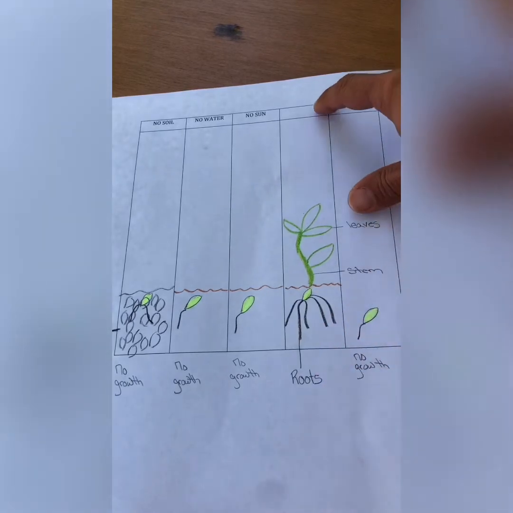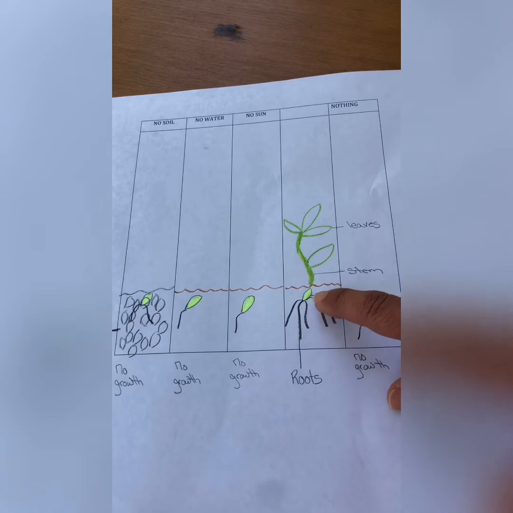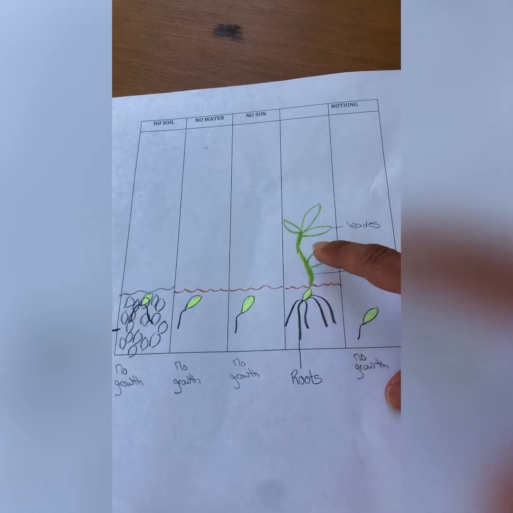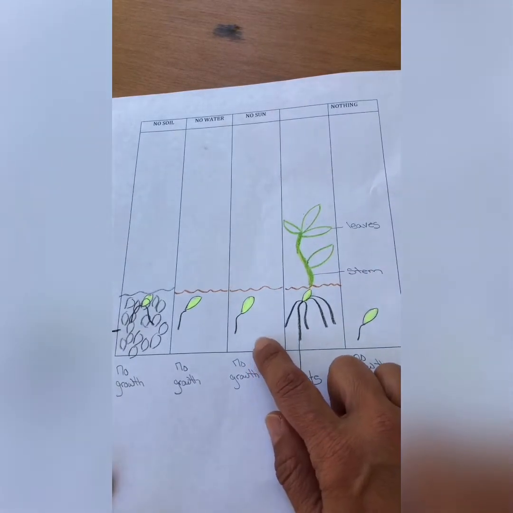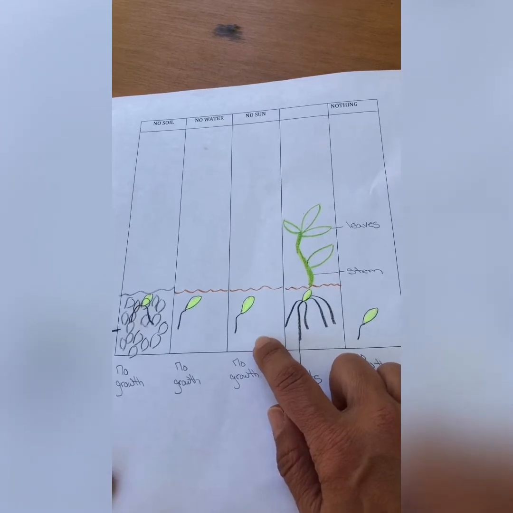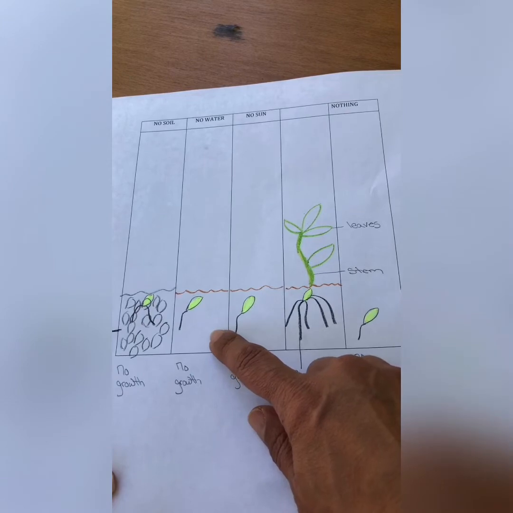In the cup that had everything, my prediction is that the seed is still there, but more roots started to grow. And I see a green stem, and I see green leaves, and I see nice, healthy growth. My prediction when there was no sun, I thought that again, there would be no growth. I know that plants and trees need sun to grow, so I didn't think anything would grow here. Where there was no water, again, I thought that there would be no growth. I know that all living organisms need water, so nothing would grow.